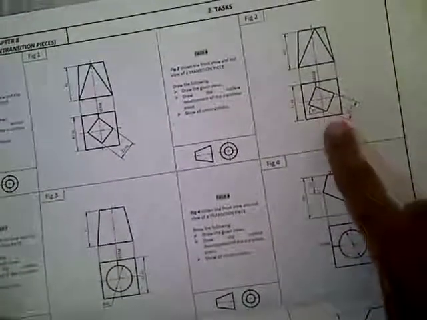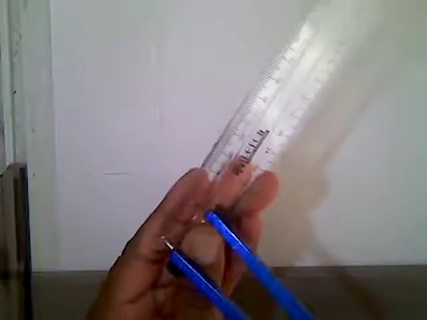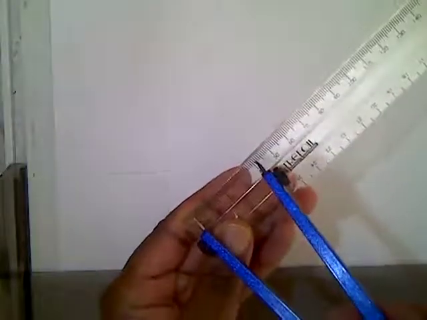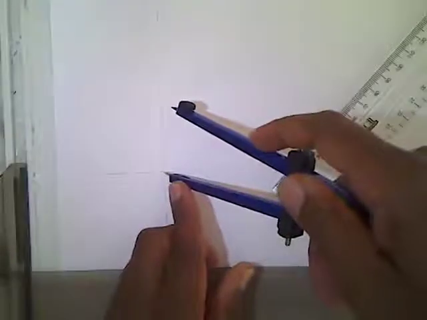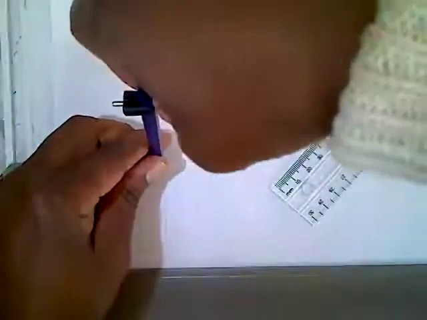Now it is a square box. Square is 42. There is my 42, and 42 there. Complete.